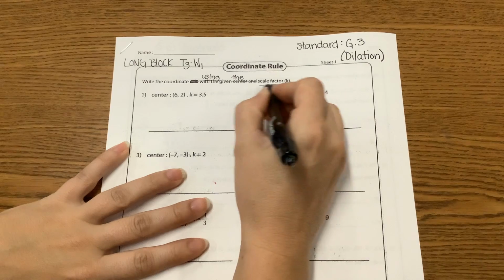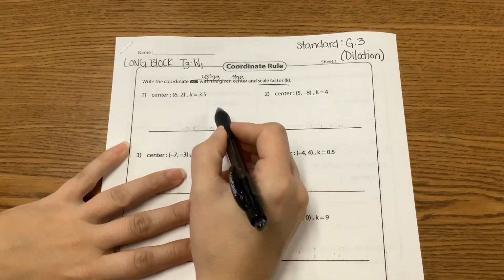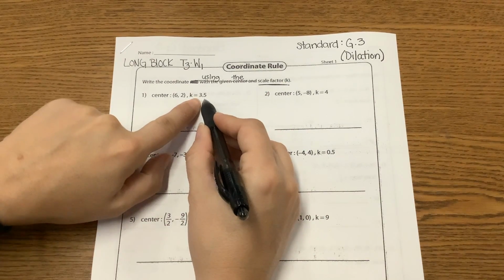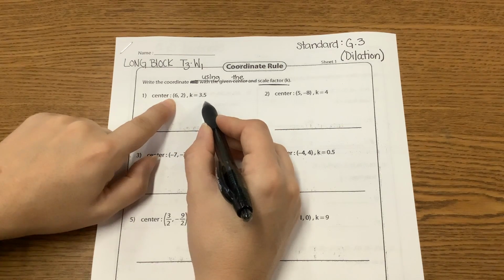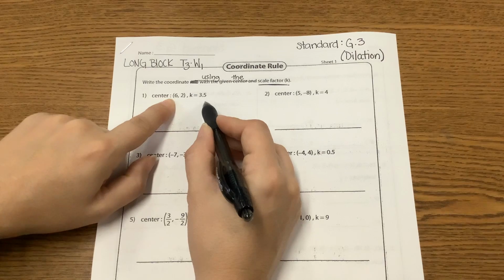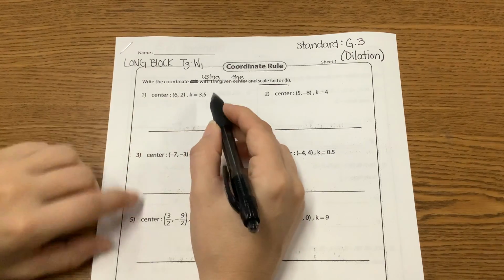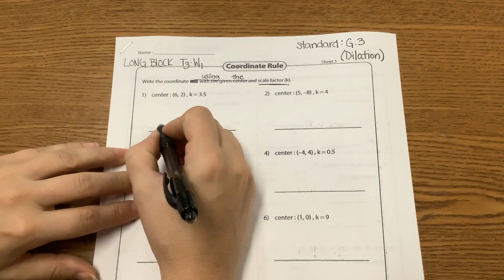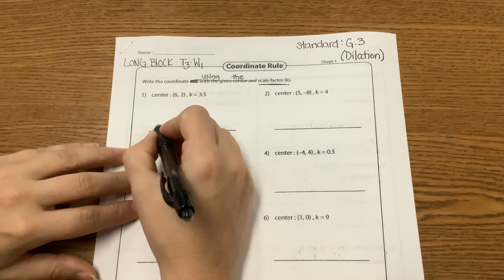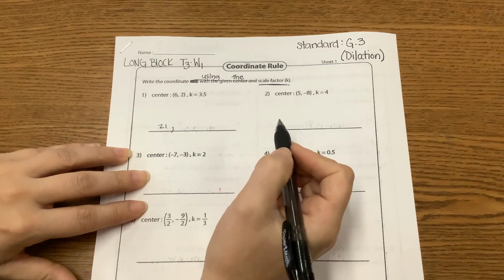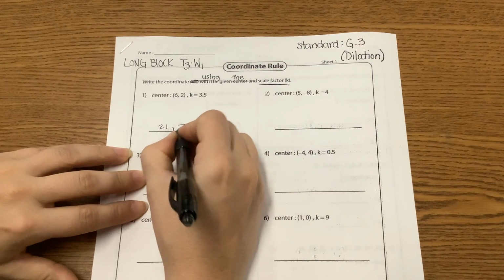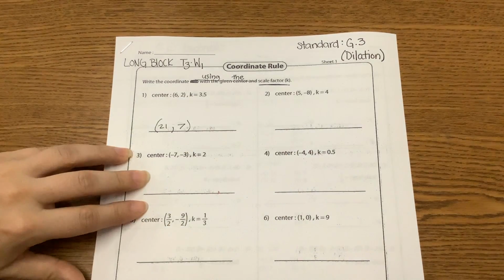The scale factor is just k. So we're just going to take each one of these numbers and multiply it by 3.5. So what is 6 times 3.5? So 21. And what's 2 times 3.5? 7. So the new ordered pair is 21, 7.